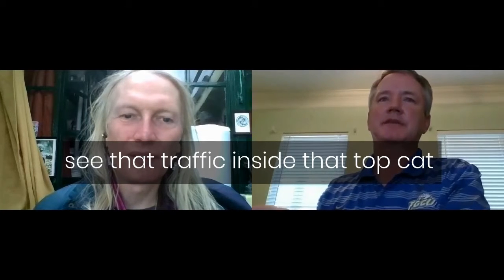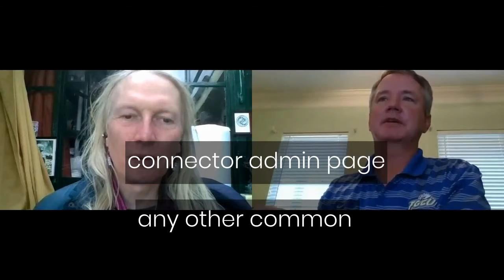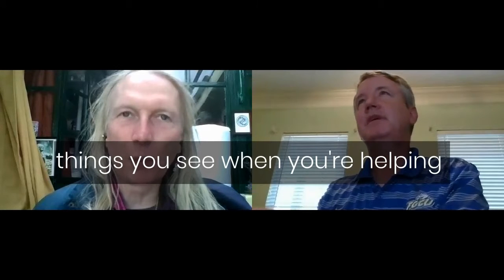Yep. Yeah. I'll actually do a live demo with some load testing, and we'll see the sessions go from one server to the other, and we'll be able to see that traffic inside that Tomcat connector admin console page. Any other common things you see when you're helping people out with scaling their servers?